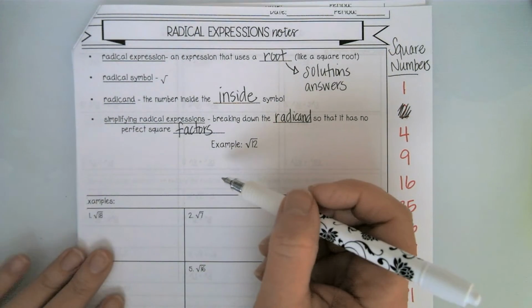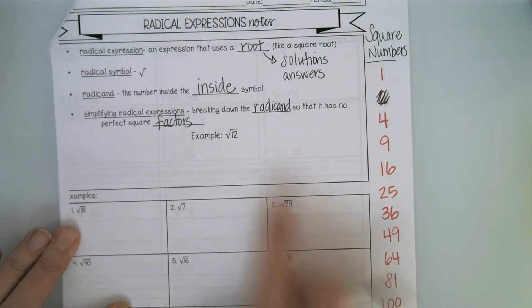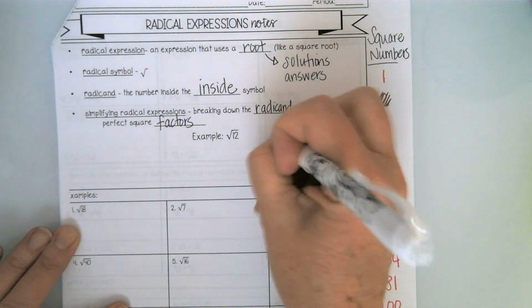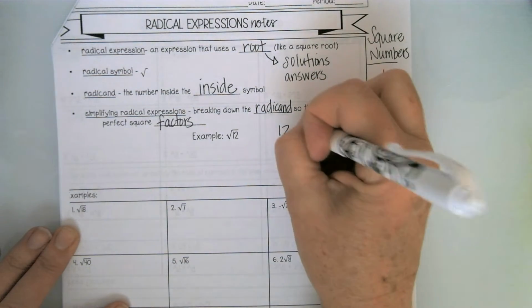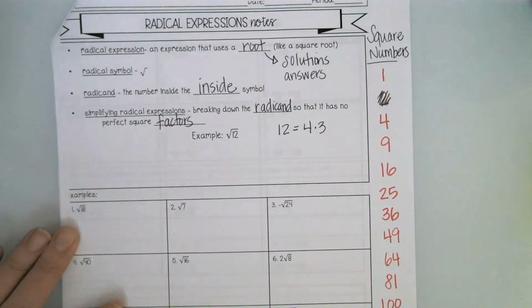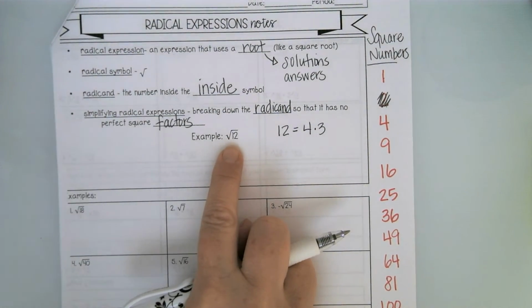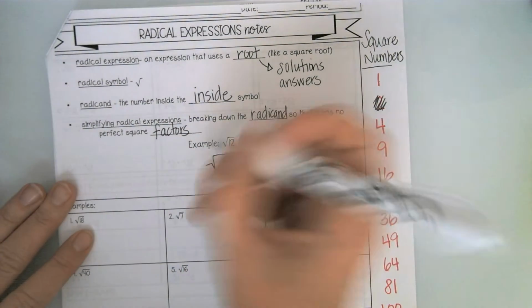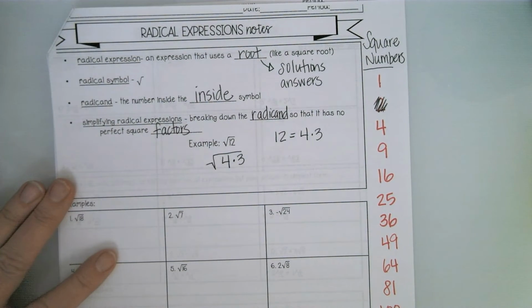Now there's two ways to do this. For those of you that can see these numbers in larger numbers, like I can see that 12 is the same thing as, notice that there's a 4. I notice that it's 4 times 3. So when I have my square root of 12, I will break that into 4 times 3. It is the same thing.